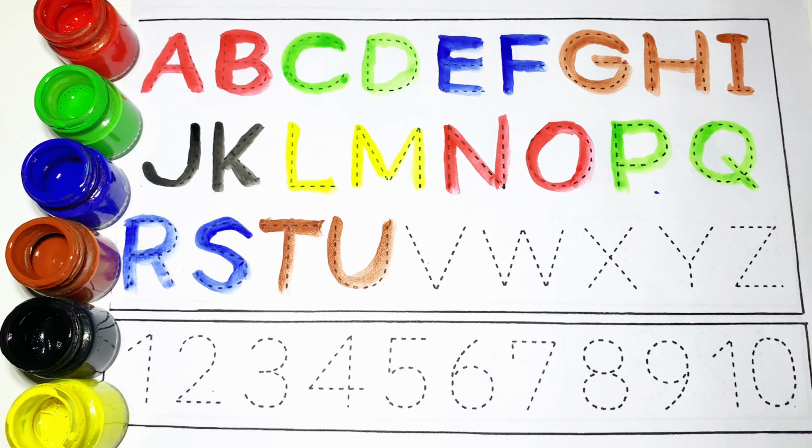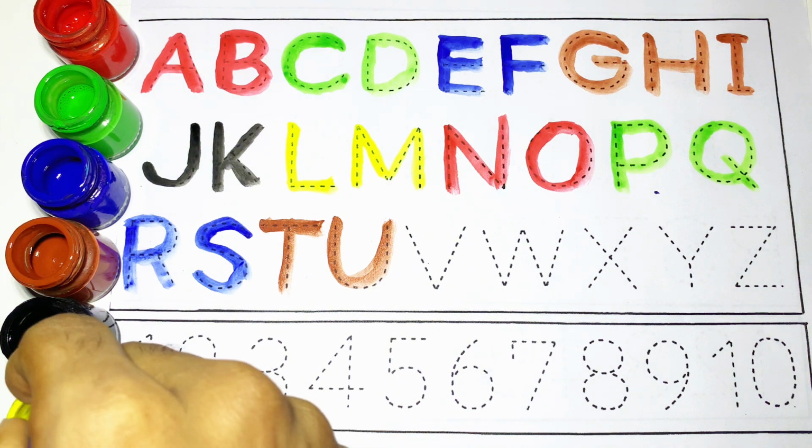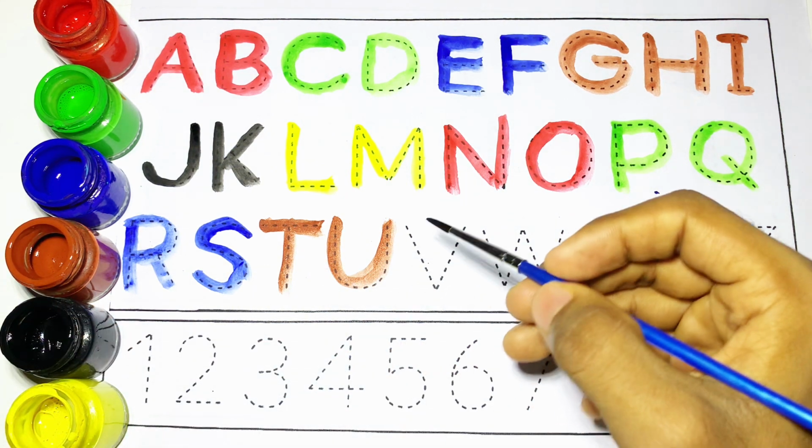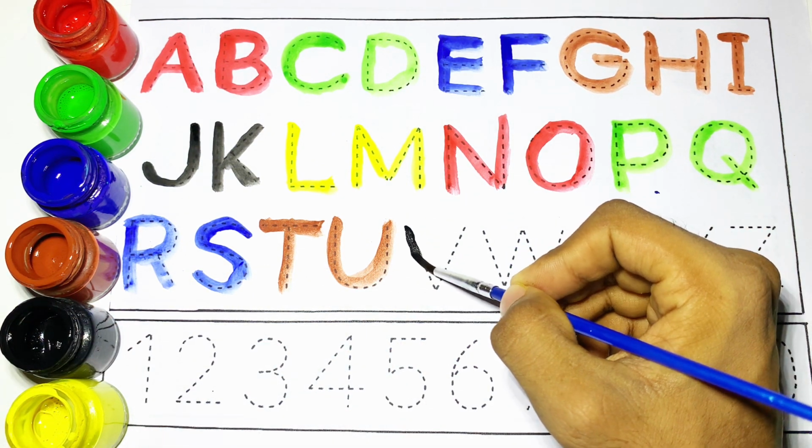Kids, now draw V. V for van, V for vanilla. The alphabets of V. And use black color.